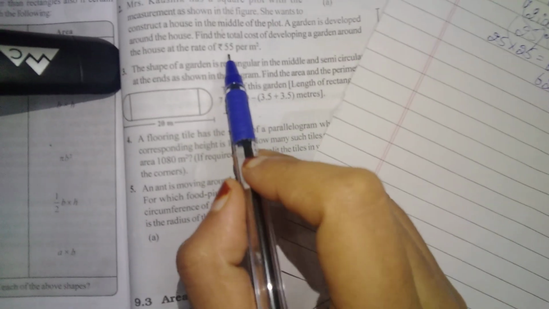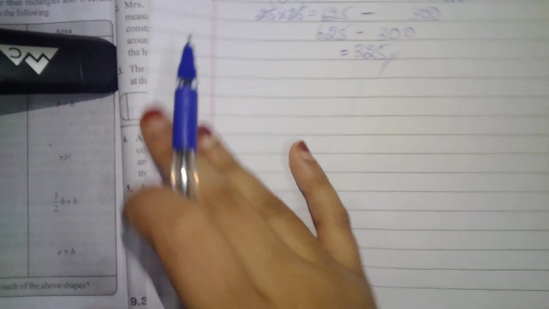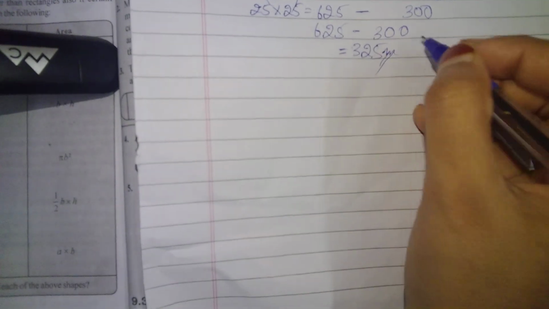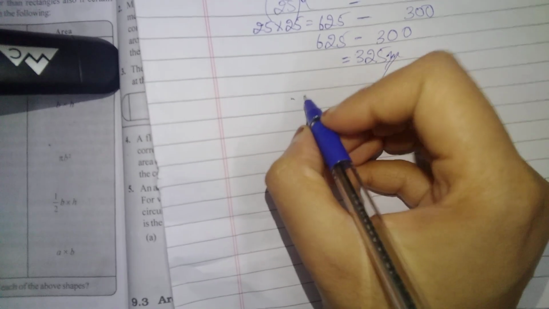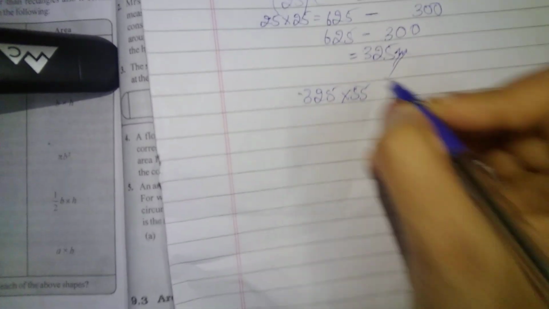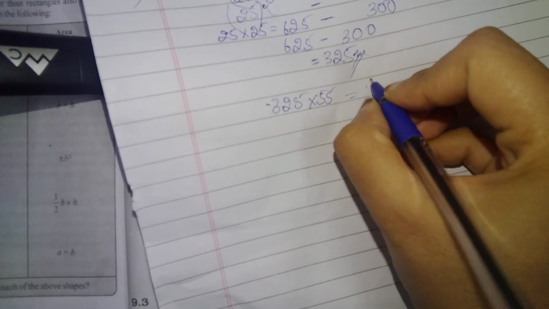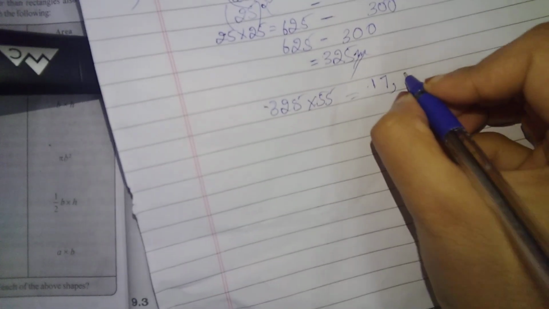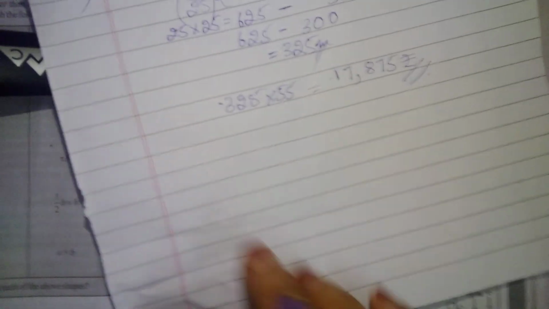And he is telling rupees 55 for 1 meter. So how many meters did you get here? 325 meters. So we have to multiply 325 into 55. What will you get as the answer? You'll get the answer here as 17,875 rupees. So this is your answer of the second sum.